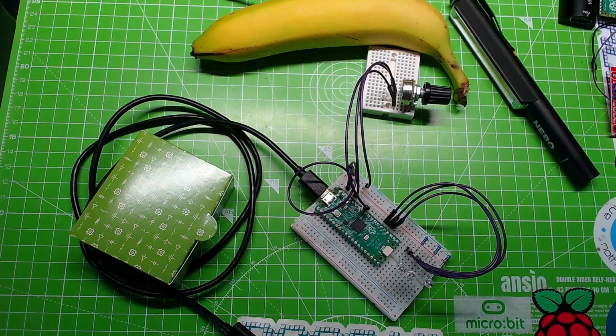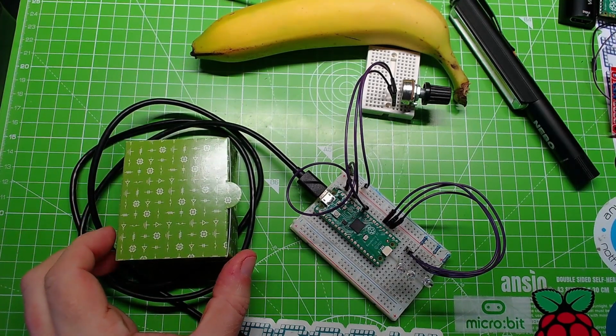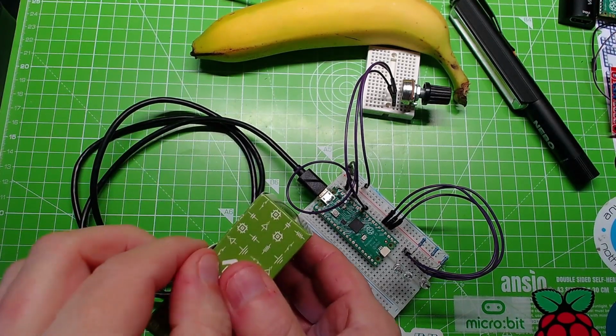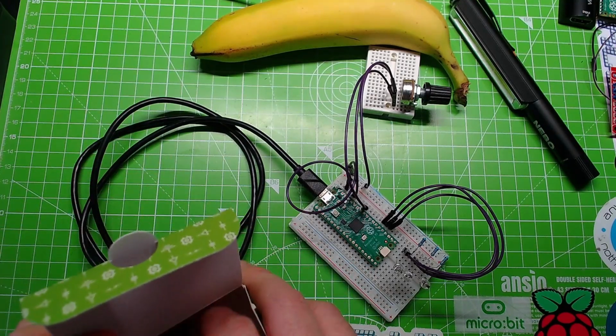It's day 9 of Maker Advent, which means it's day 5 of the Pi Hut's Maker Advent calendar. And there's the box, neatly camouflaged on my green cutting mat. See, day 5. What's inside? Let's open up the box, and we'll get the stuff that's inside.